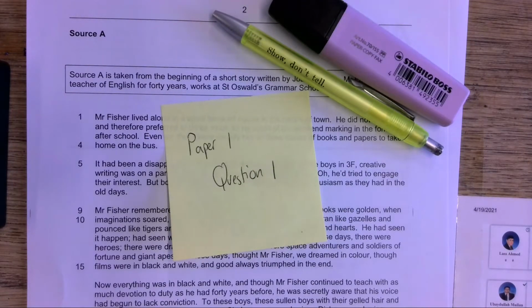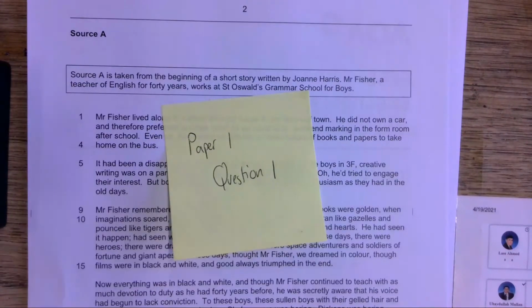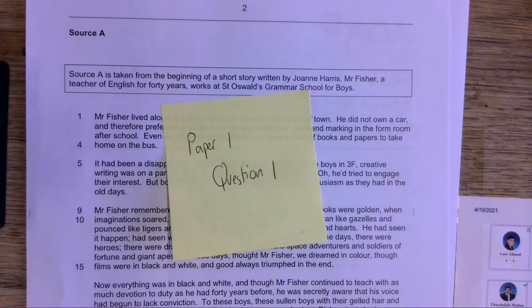Hi Year 11, this is a very quick revision video on paper 1, question 1, which is the 4-mark question. Before you read through the text, you can have a go at question 1, and this will help to settle your nerves and make you feel comfortable about what you need to do.